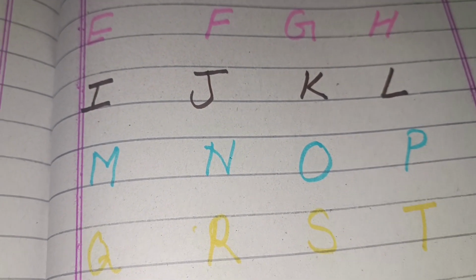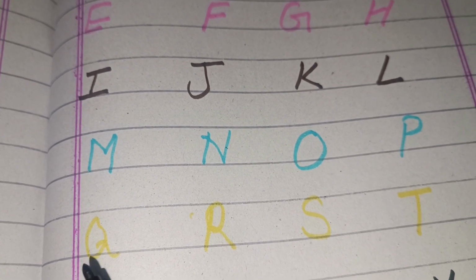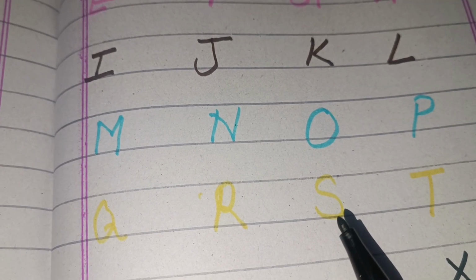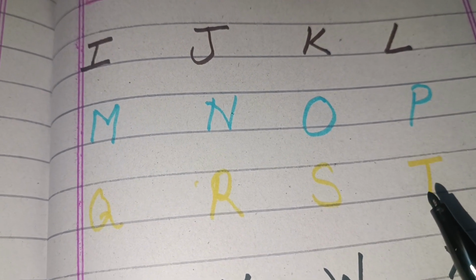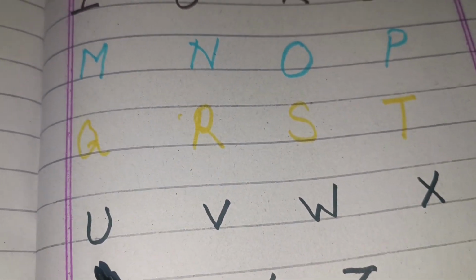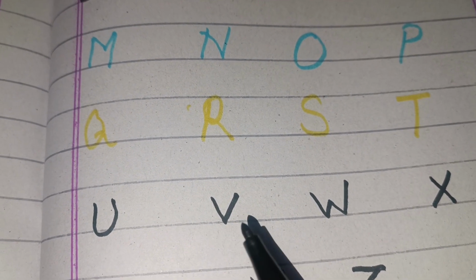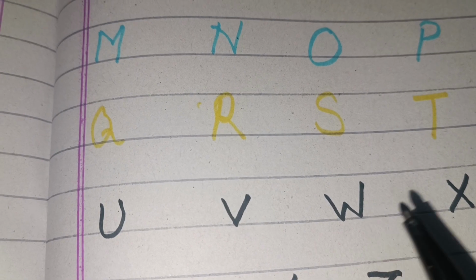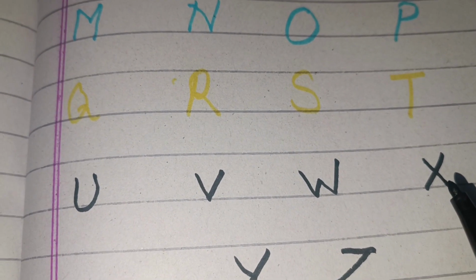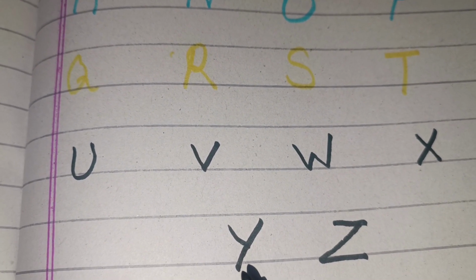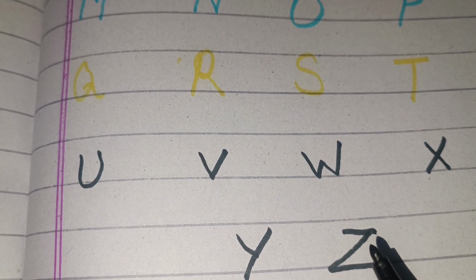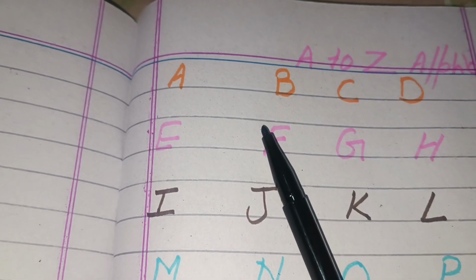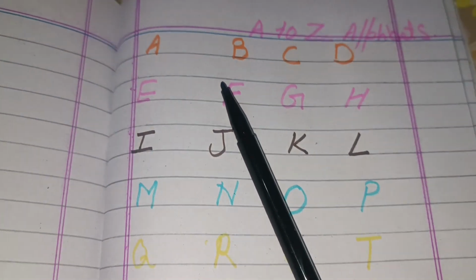this is a P for parrot, this is a Q for quill, this is a R for rose, this is the S for star, this is the T for television, this is a U for umbrella, this is a V for van, this is the W for watch, this is the X for x-ray, this is a Y for yo-yo, this is a Z for zoo.